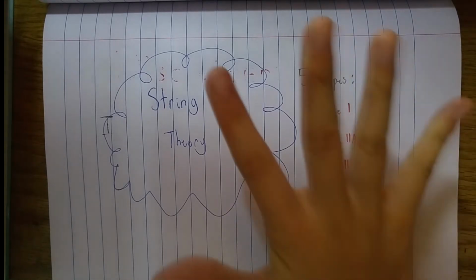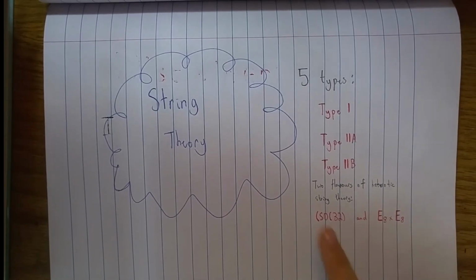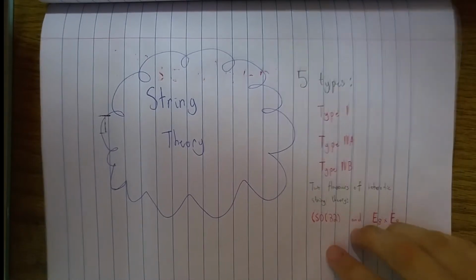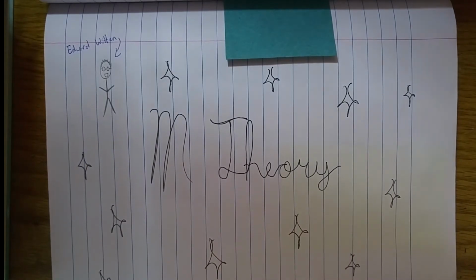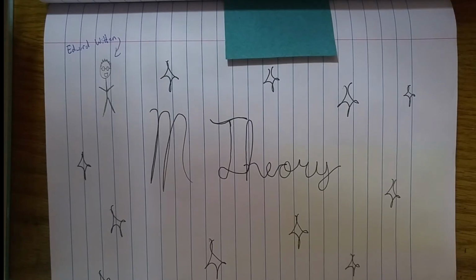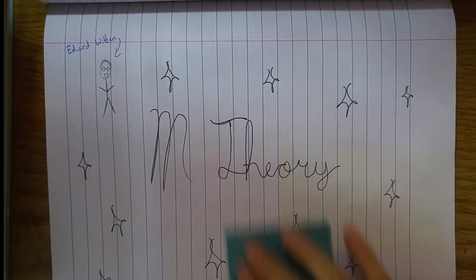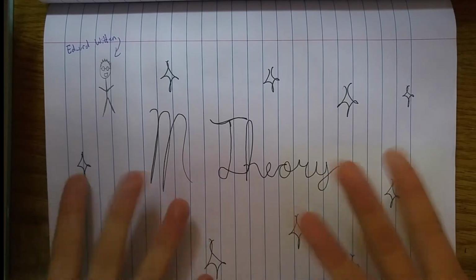There are 5 types of string theory. Type I, type IIA, type IIB, and 2 flavors of heterotic string theory. They all make sense in their own way, but in 1995, this super smart dude named Edward Witten, here he is, proposed at a string theory conference that these theories were not that different from each other, and that they actually connect through things called dualities. He proposed that they are all different limits of a single theory that unified all 5 theories together. That is called the M theory.